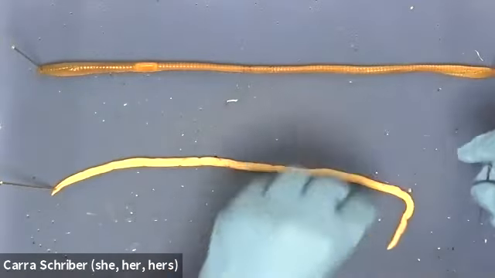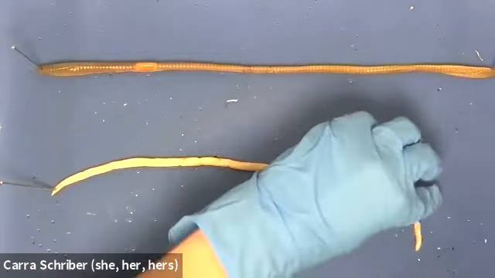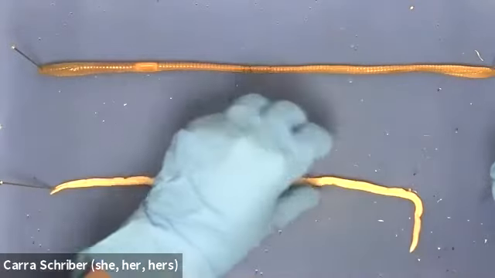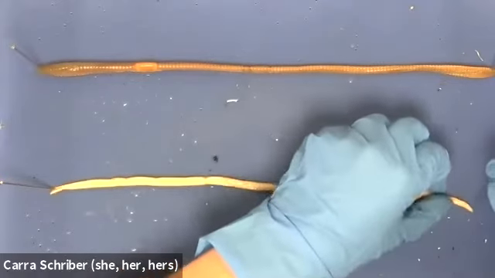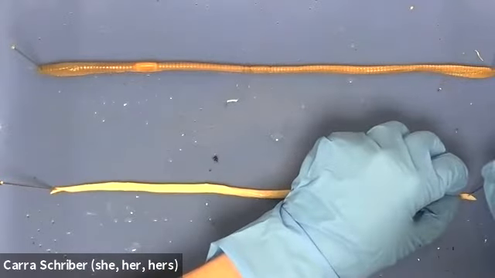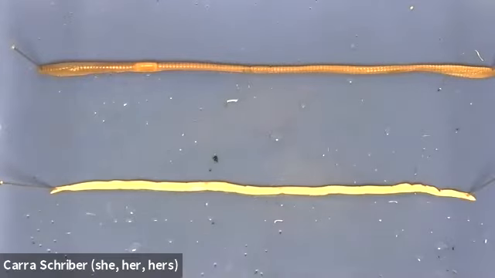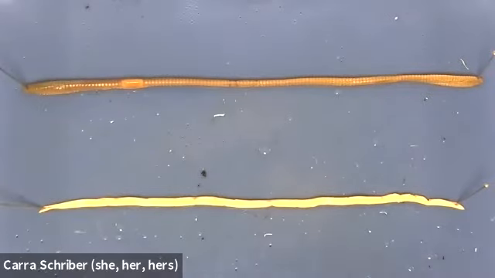Then you can see that it's curved down here at the bottom. That's just part of when you preserve these organisms, sometimes they get caught in a specific kink. But I'm going to try and straighten this specimen out the best that I can. All right, so we have head region, tail region.